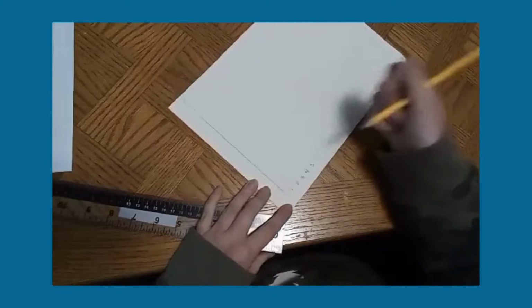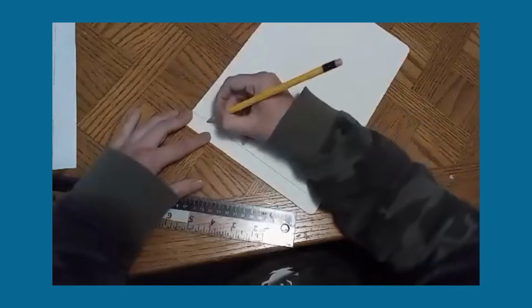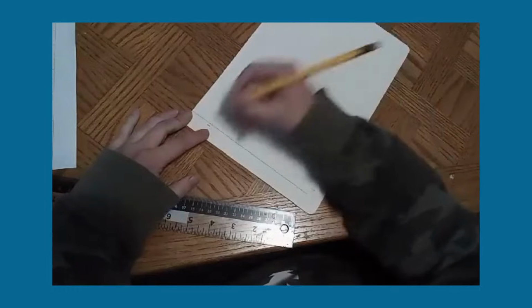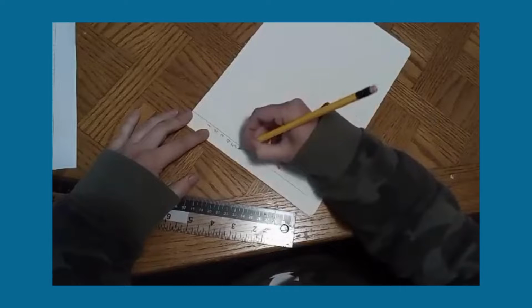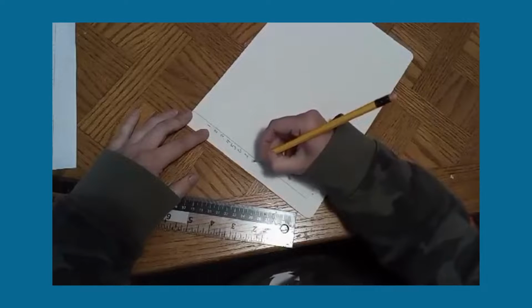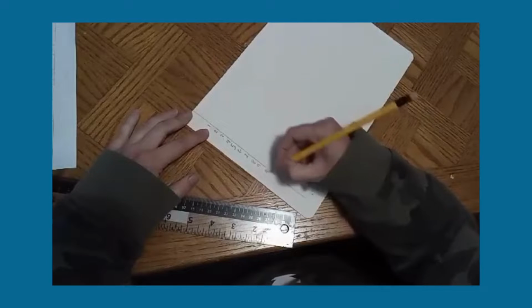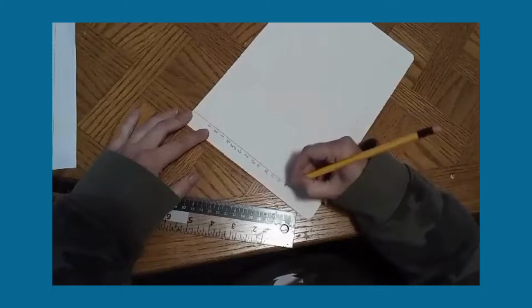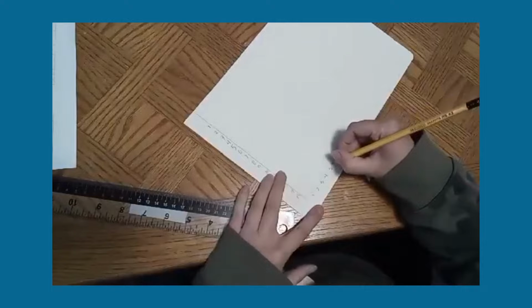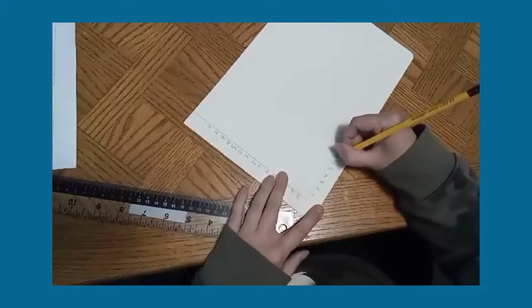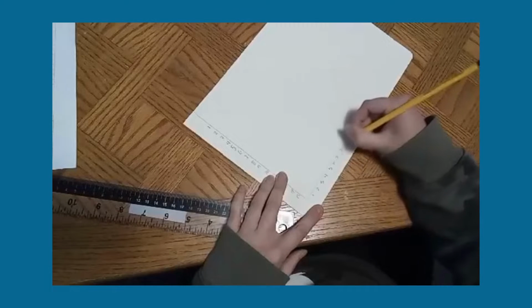And then it'll start with number 1 at the top here. So 1, 2, 3, 4, all the way down. So mine goes to 15. Yours can go to whatever number that you'd like.